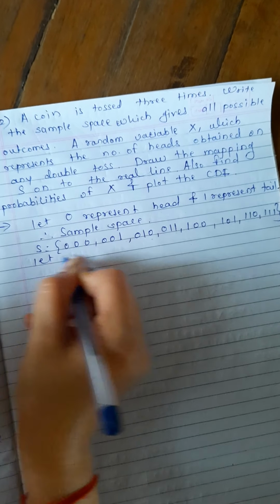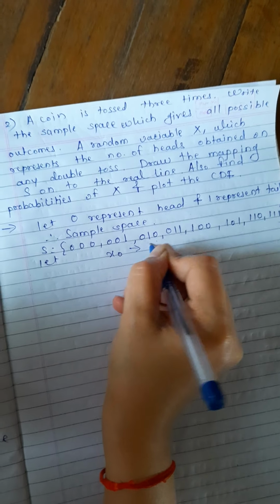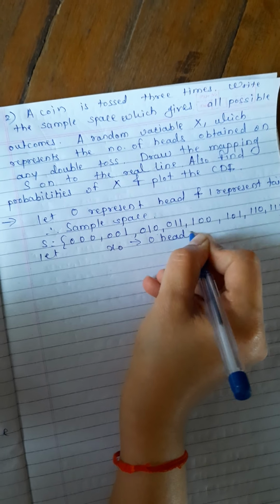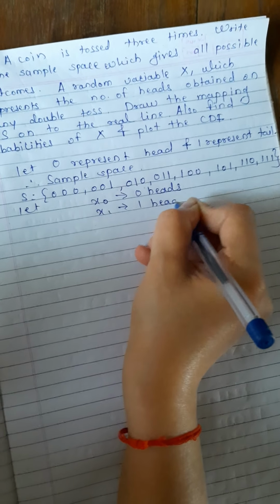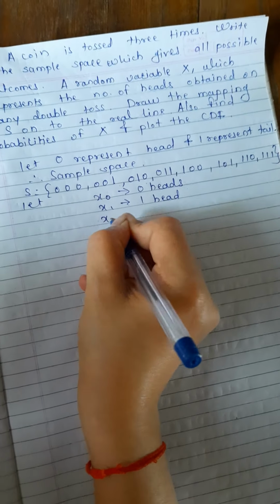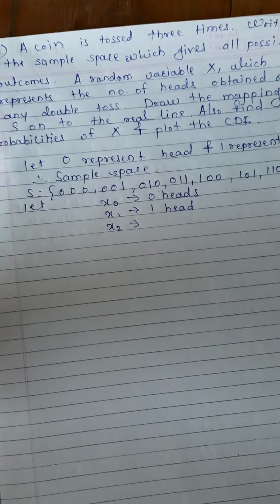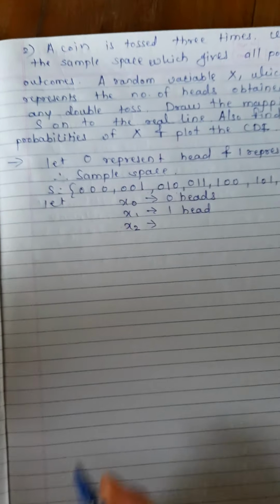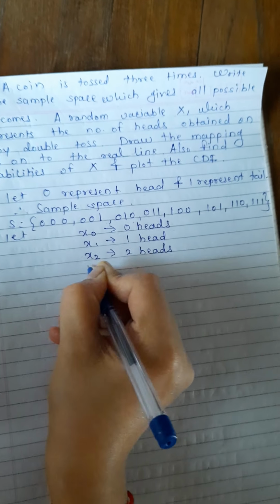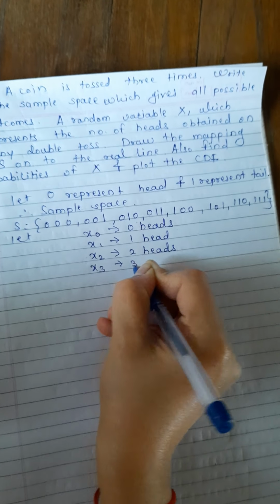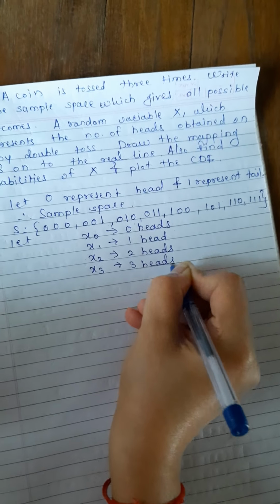Now let x0 be 0 heads, x1 be 1 head, x2 be 2 heads and x3 be 3 heads.